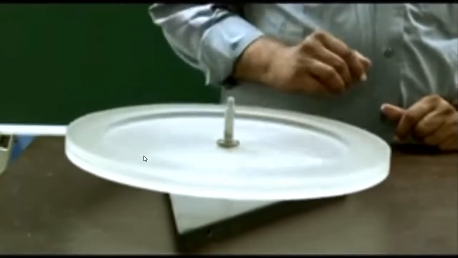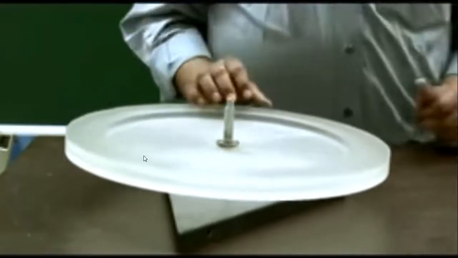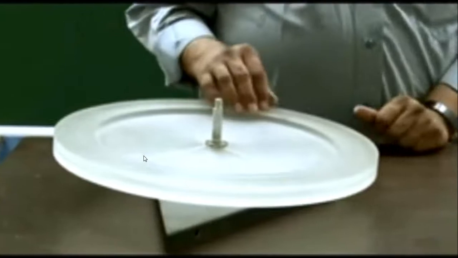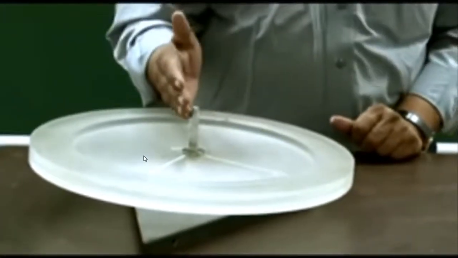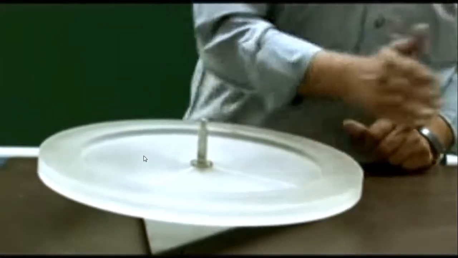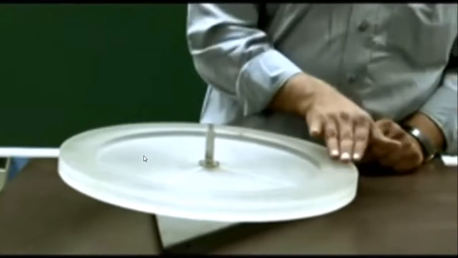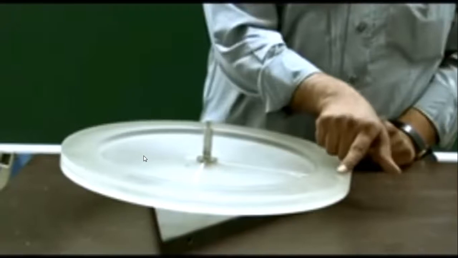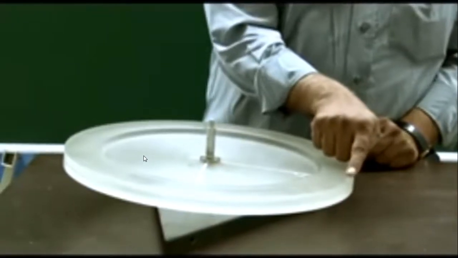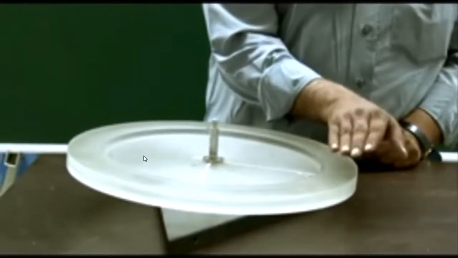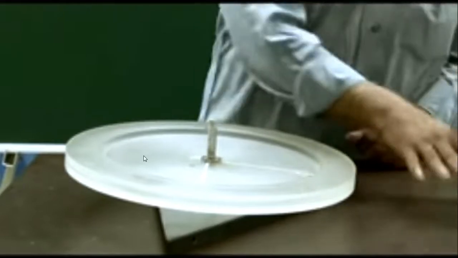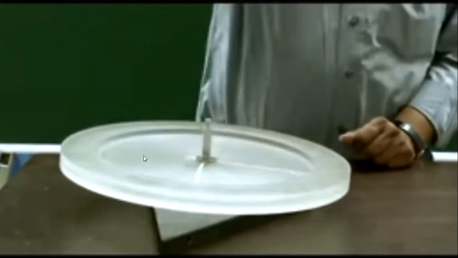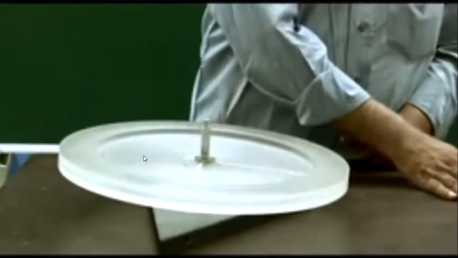I put it here and it falls, so that means the distance from the axis has increased. I put it here near the rim, let us say here on the y axis, but as time passes I find that it falls. That means it has gone away from this axis.